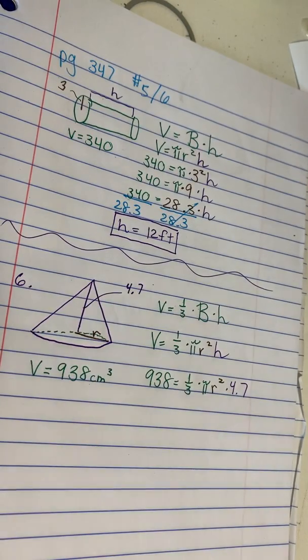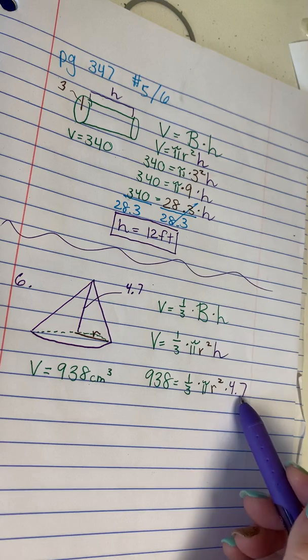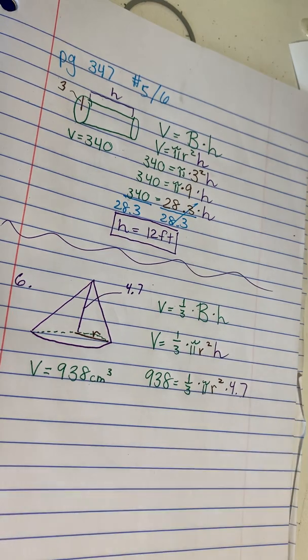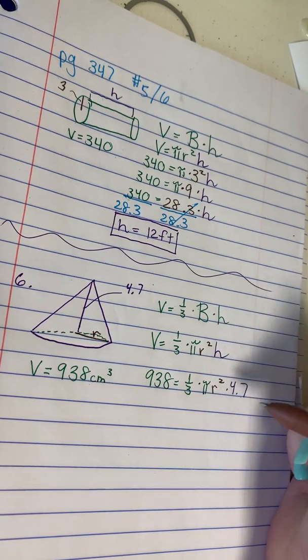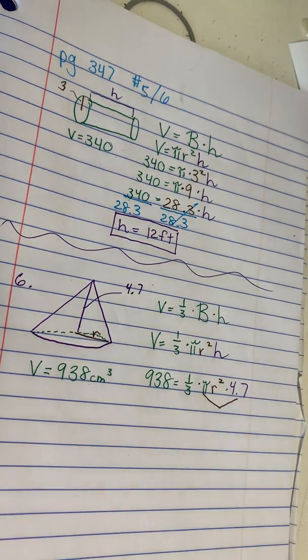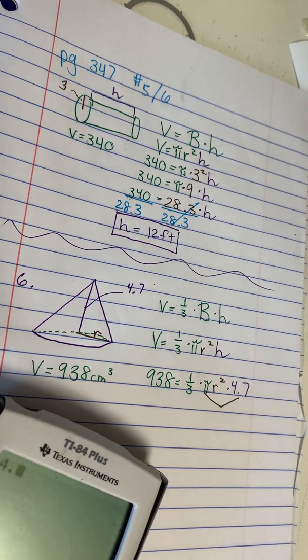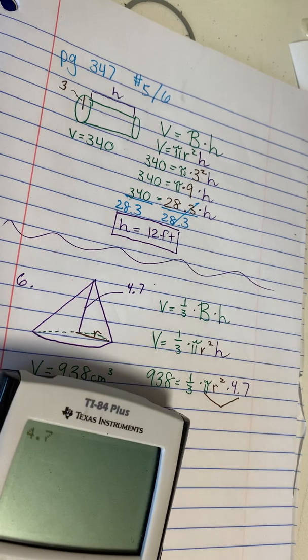So if you were to rearrange this, we can go ahead and multiply these two together, 4.7 times pi, because they're on the same side. Let's go ahead and multiply 4.7 times 3.14.